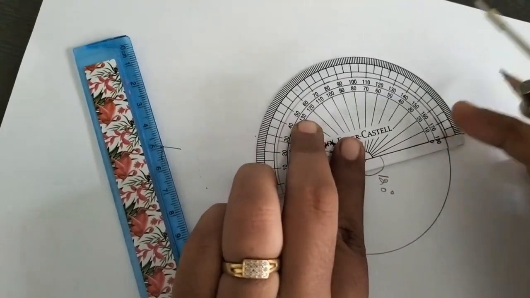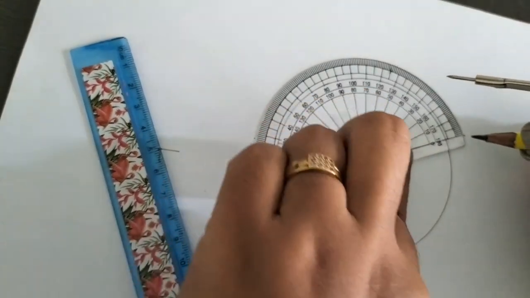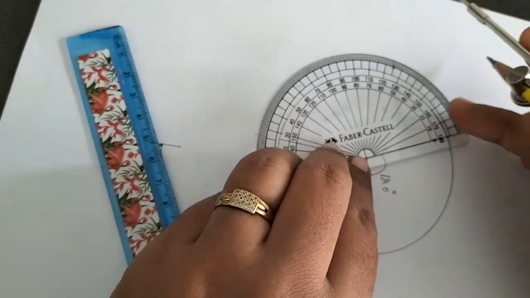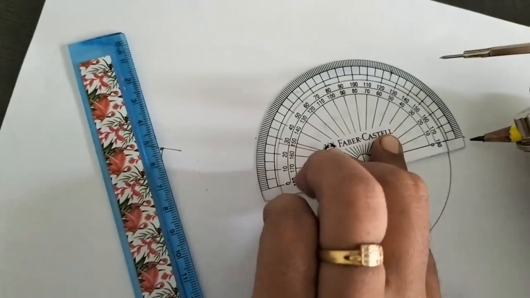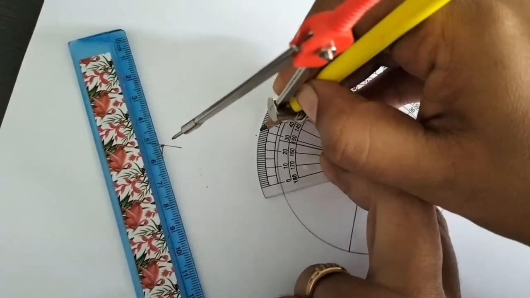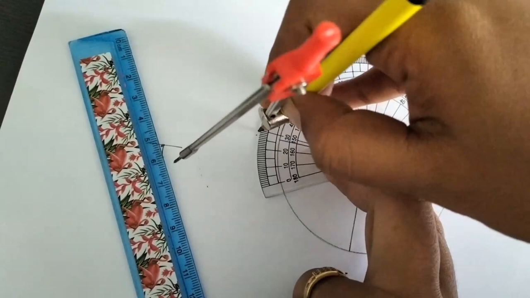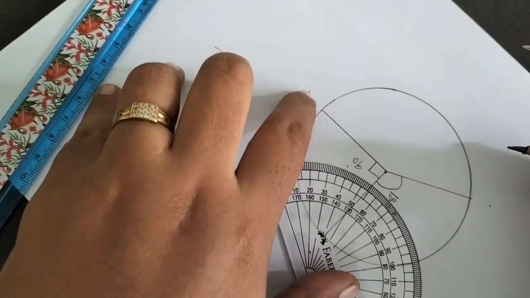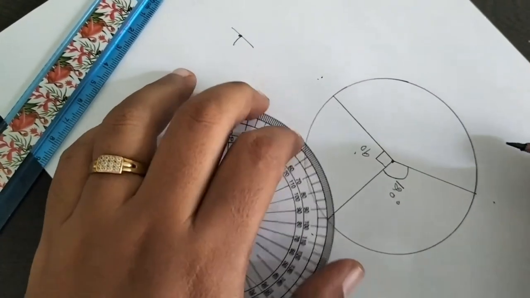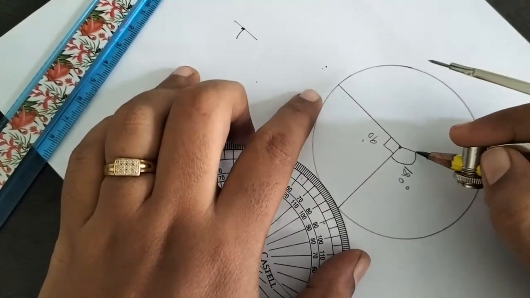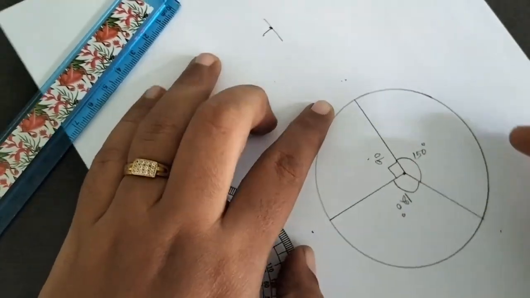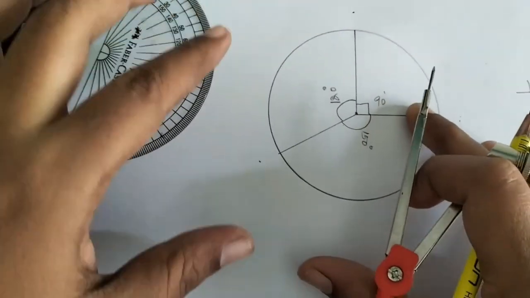When you measure with the protractor, you should get exactly 150 degrees. Measure the angle properly. The remaining angle is 150 degrees, so just write that. No need to draw the line.